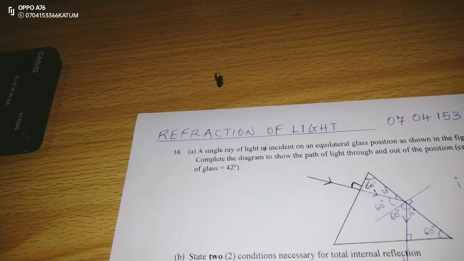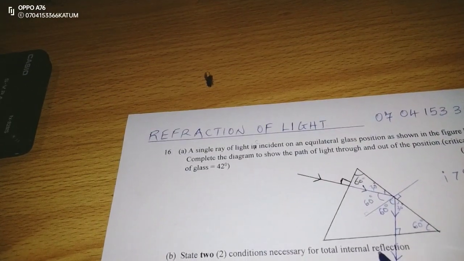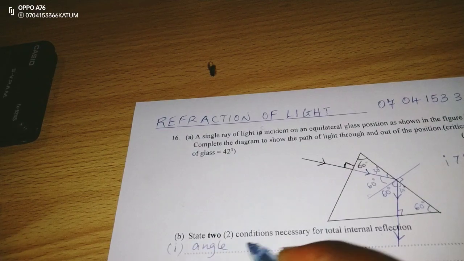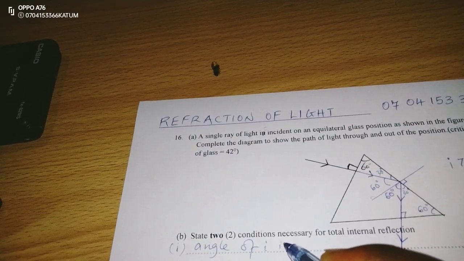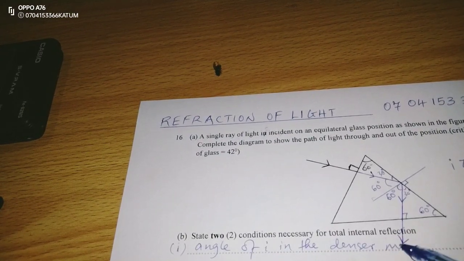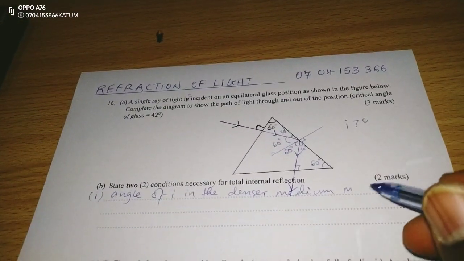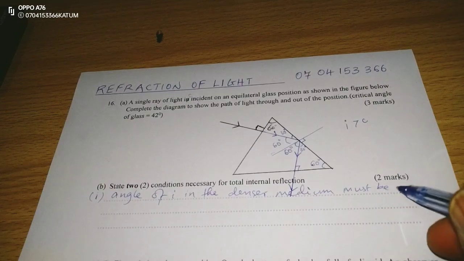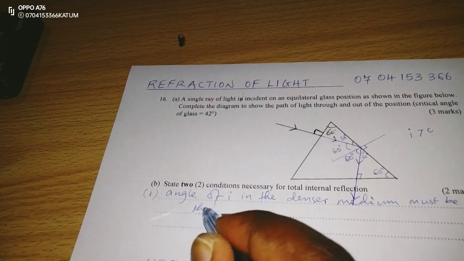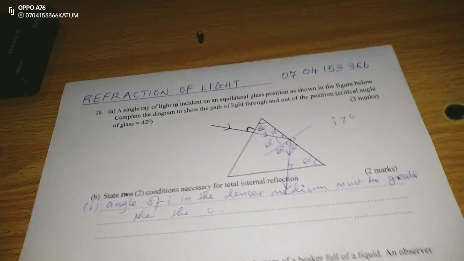One condition necessary for total internal reflection to occur, it should be known that for reflection to be totally internal, we need angle of incidence in the denser medium, the denser medium, must be greater than the critical angle, than the critical angle.